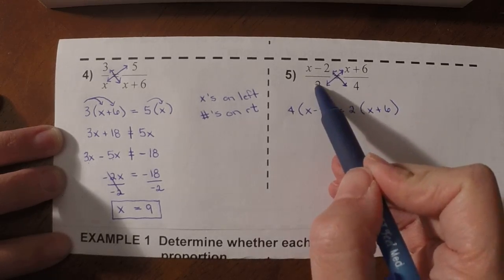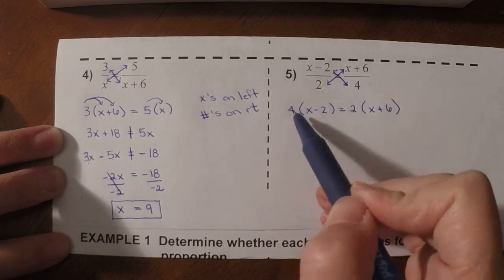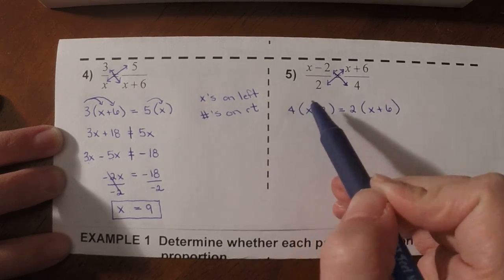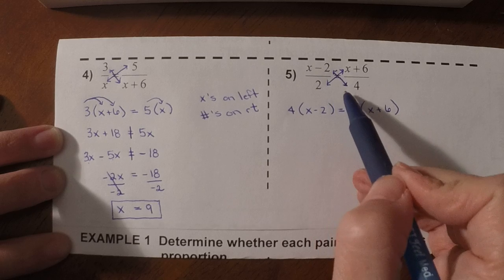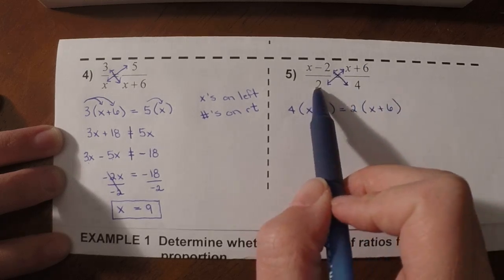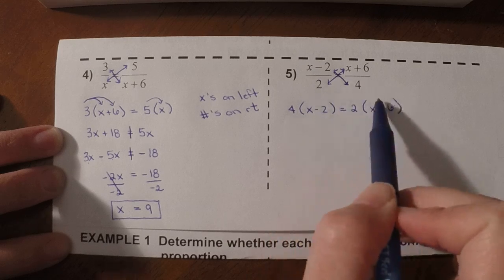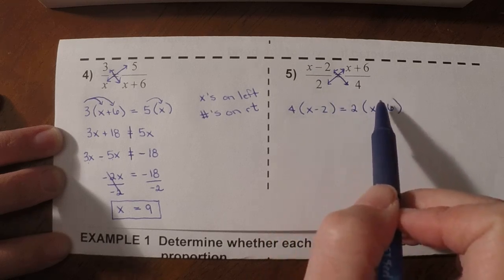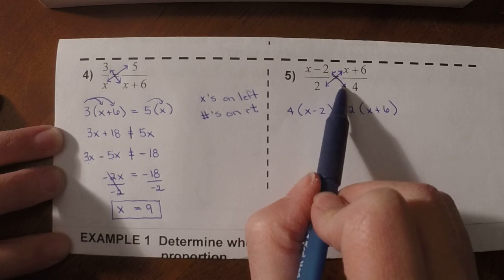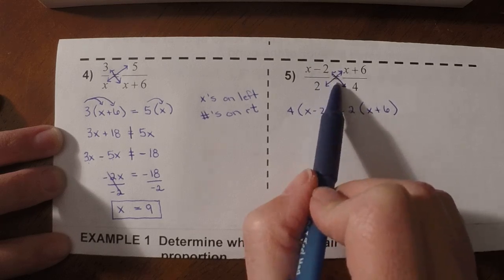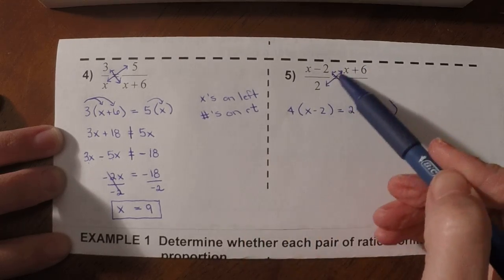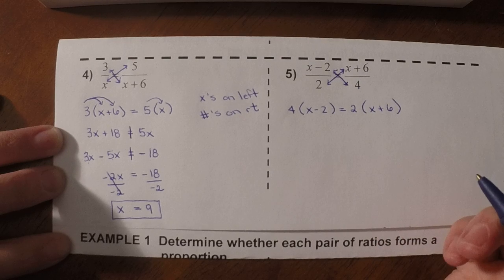So if there's a whole number and then something with an x, I'll usually put the whole number first. So notice I'm not starting on the bottom and doing the top. It doesn't matter if you do this one first. So this one could have been on this side, that could have been on that side. There's not really rhyme or reason as long as you have these two together multiplied on one side and these two multiplied together on the other side.